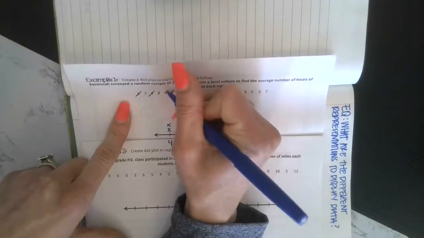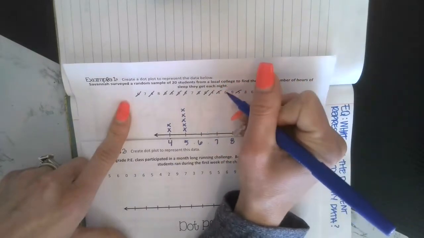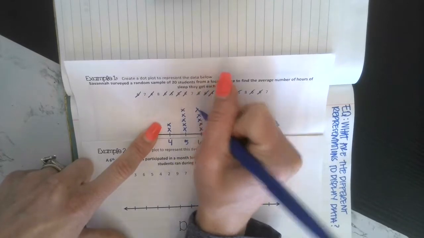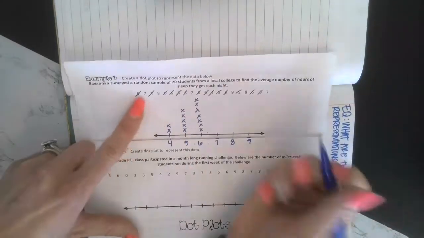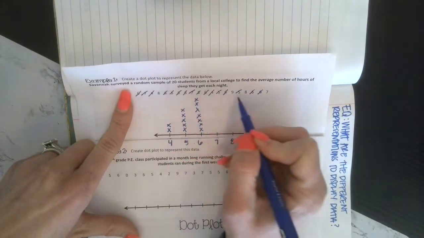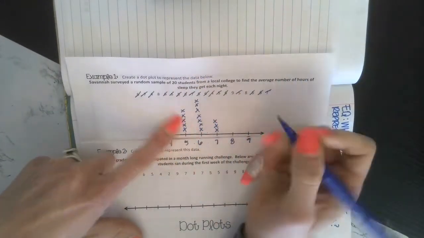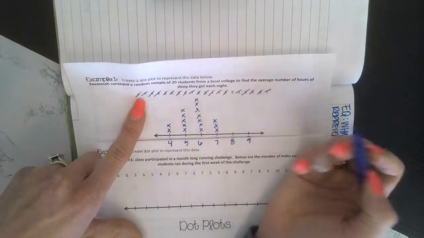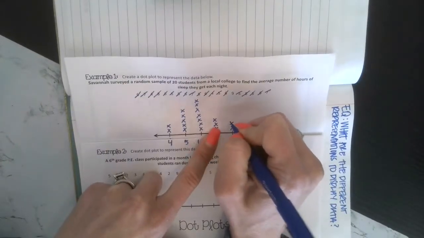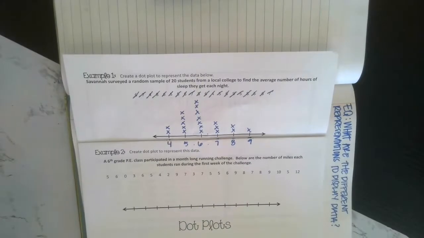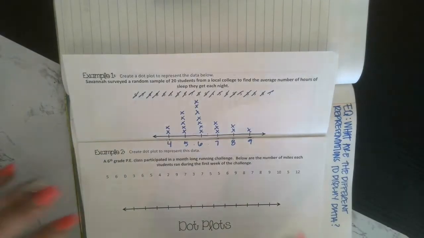6s, 1, 2, 3, 4, 5, 6, 7. I have 3 7s, and 2 8s, and 1 9. There's a college student getting 9 hours of sleep. Holy smokes.